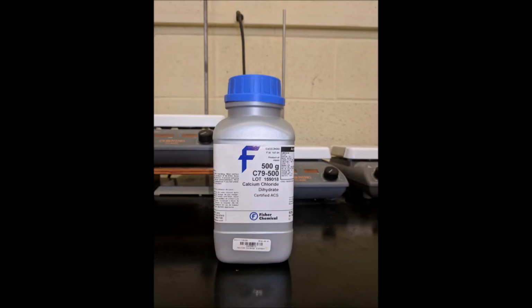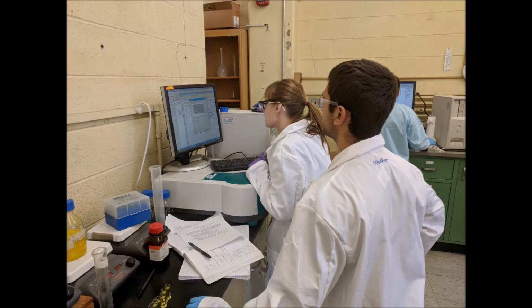Finally, 500 milliliters of a stock solution of 6 weight % calcium chloride was formed. This was made by taking a specific weight of calcium chloride and adding it to the tartrazine solution. A spectrophotometer was used to measure the absorbance over the course of the experiment.